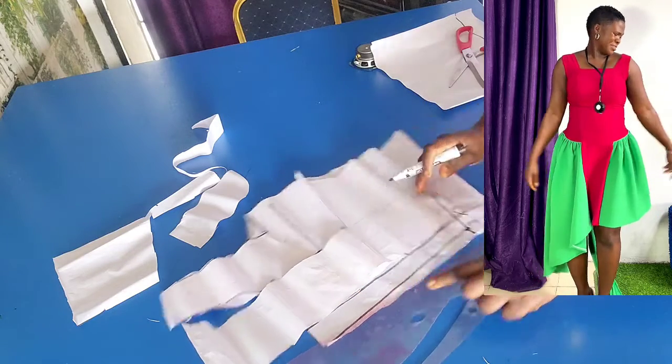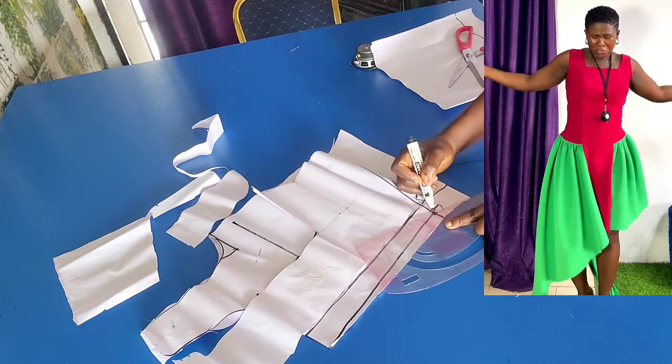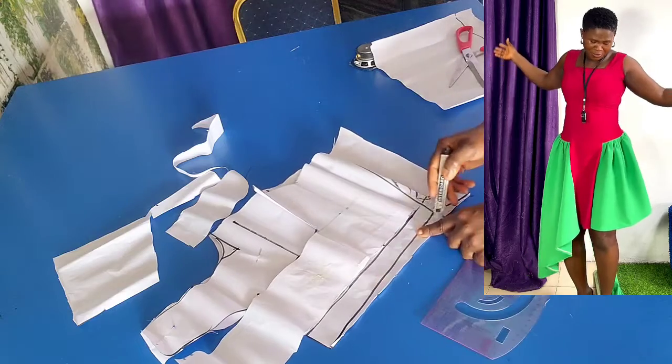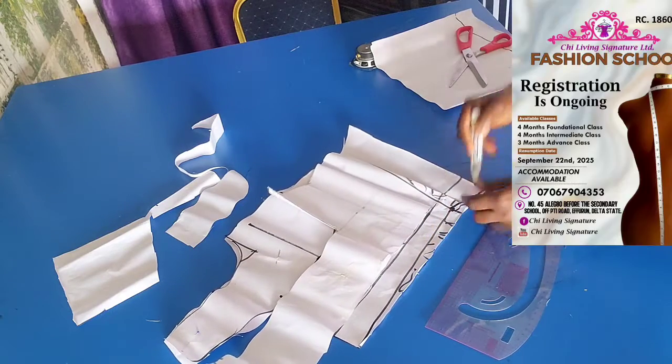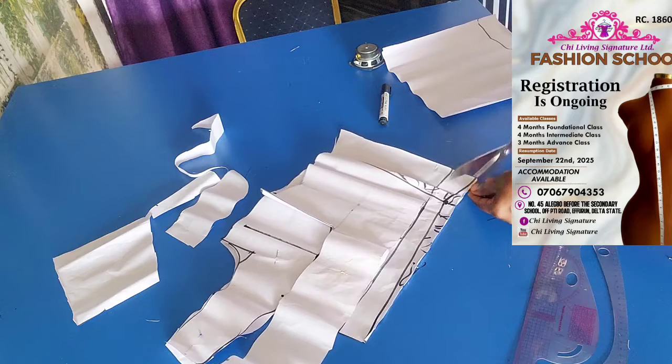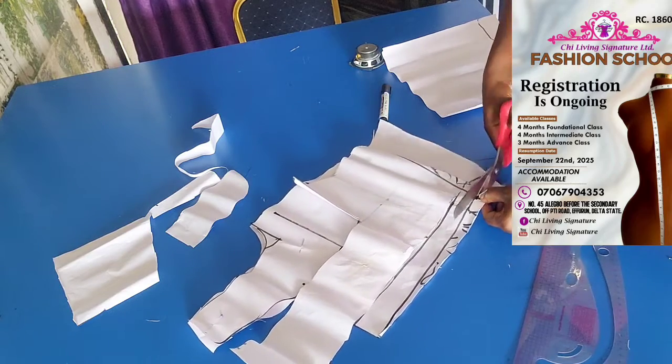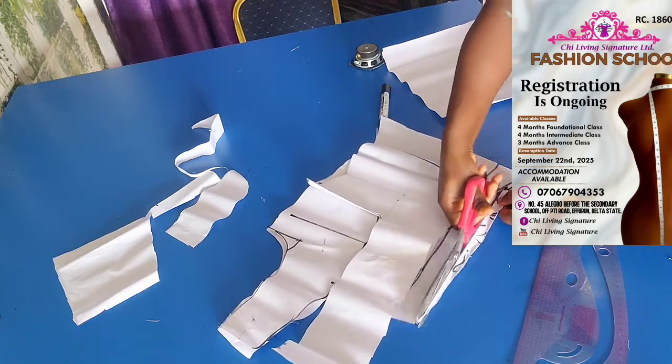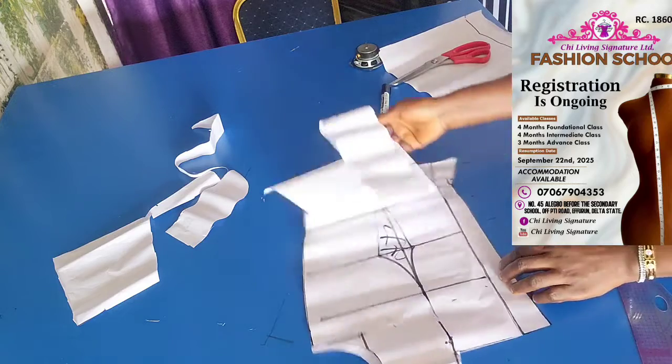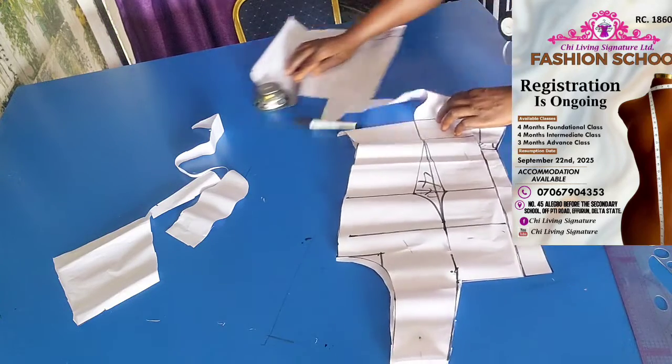So for the bust, connect this way, step out, because low waist doesn't need pressure. So I'll cut out this part. You can see, cut it out, so by the time you fix your zip, it will last properly.